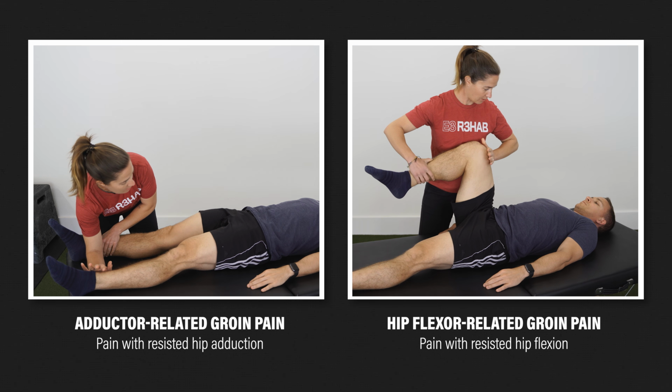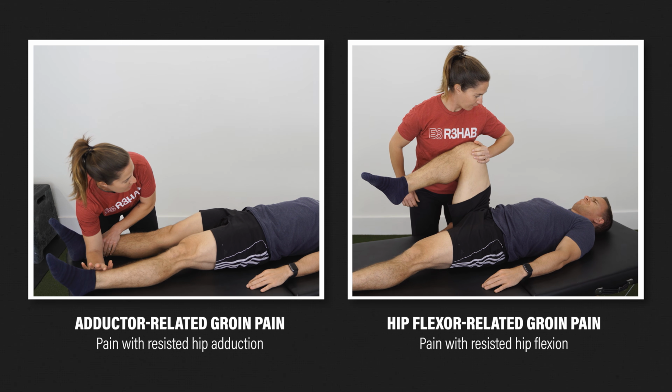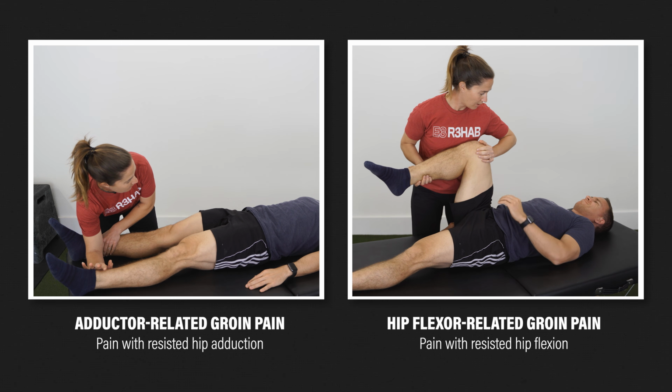Notably, the pain felt with resistance testing must be in the location of that structure being tested.